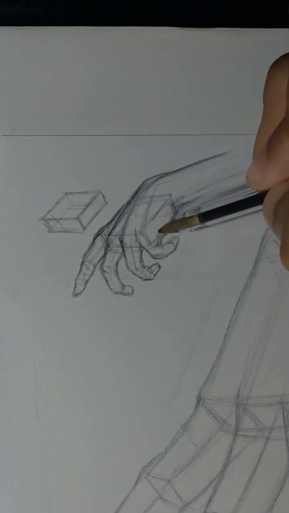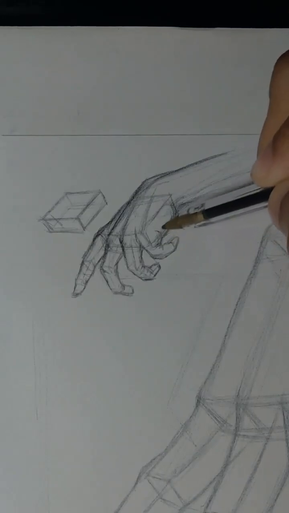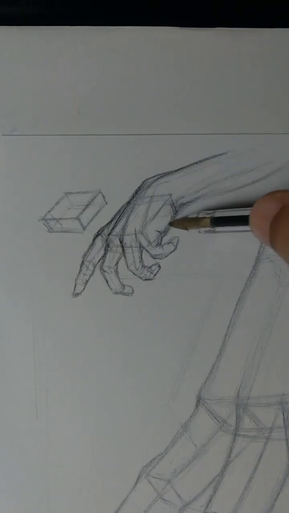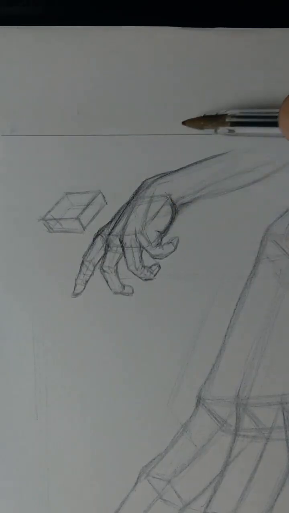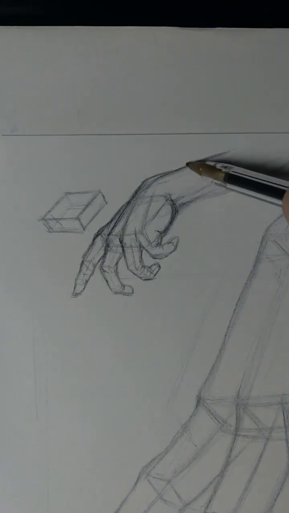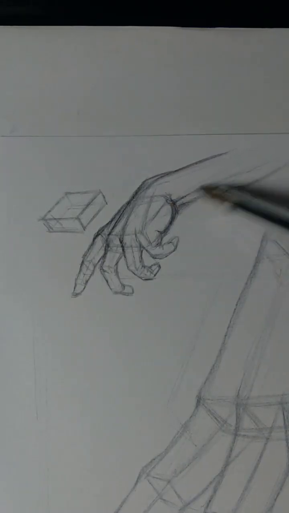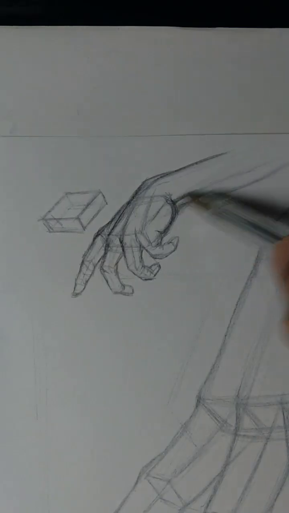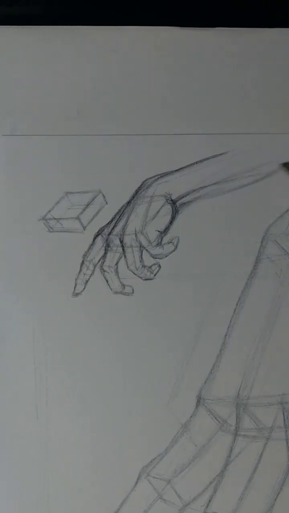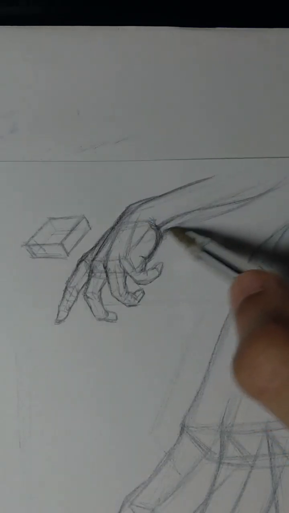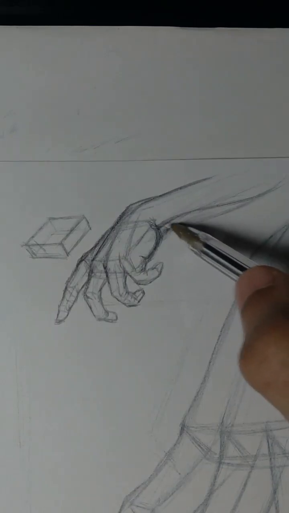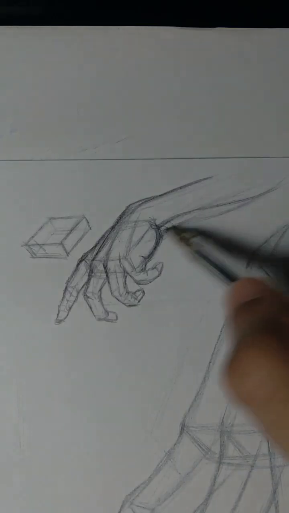We have some skin folds around here, here, around here, bone, and the flesh, the tendon, and this muscle go around here. This one here, and it goes.